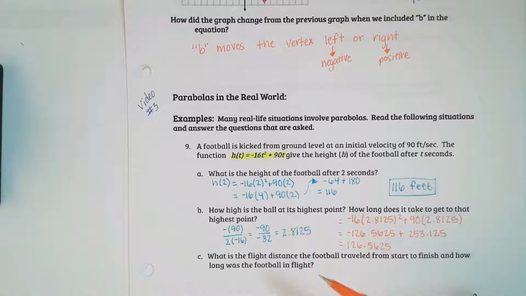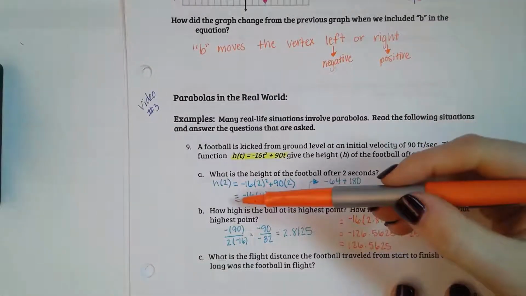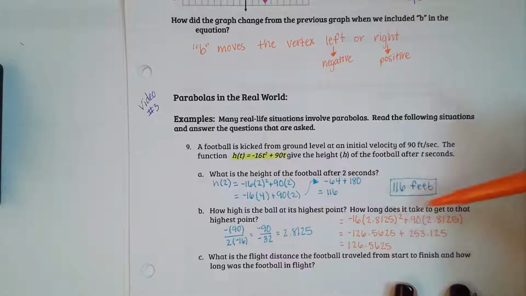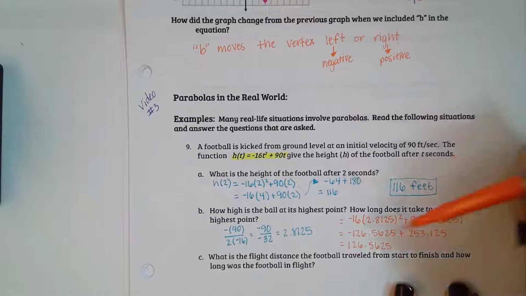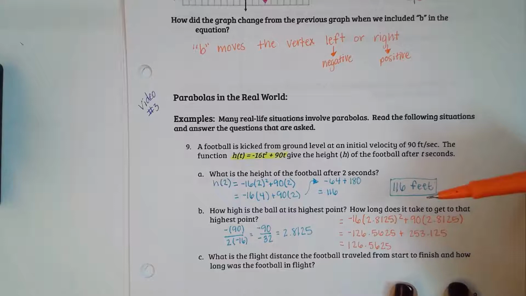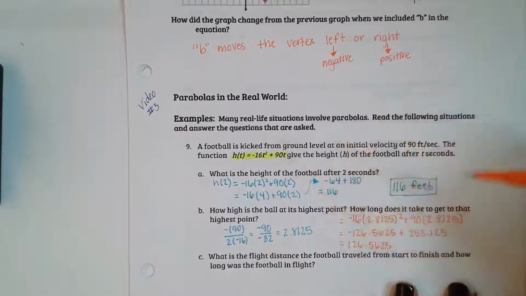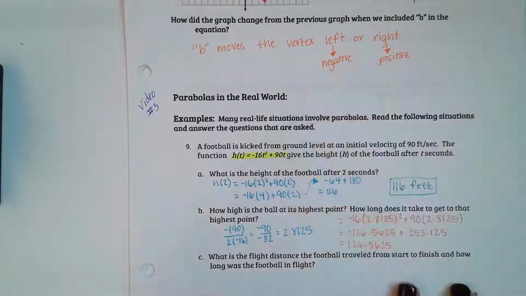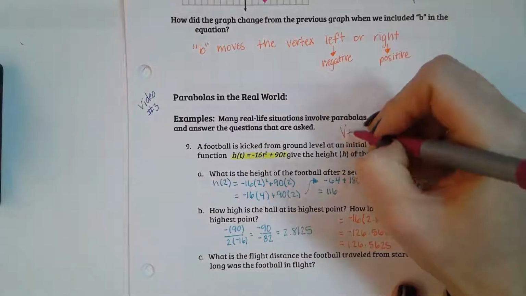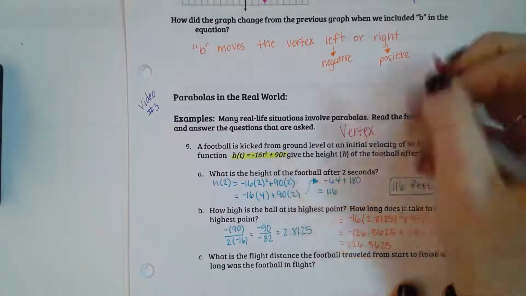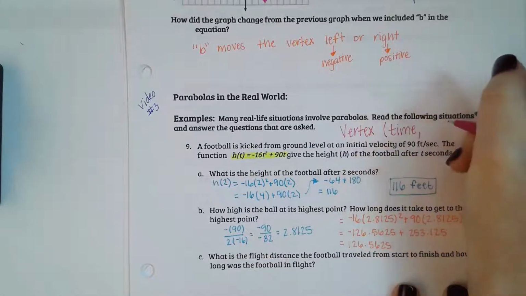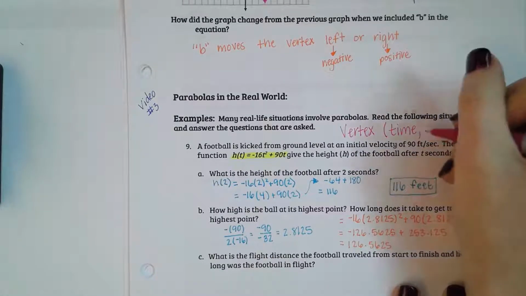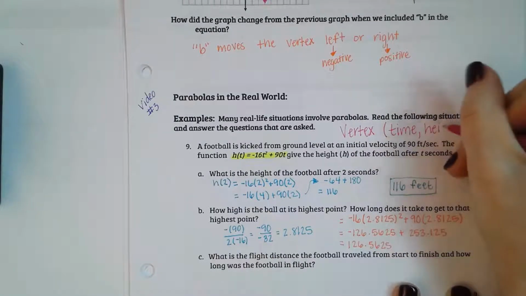Now we have to figure out which one is the height and which one is the time. When it comes to your vertex, your x value is your time, and your y value is your height.